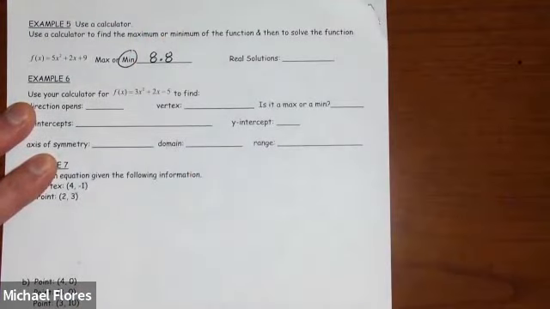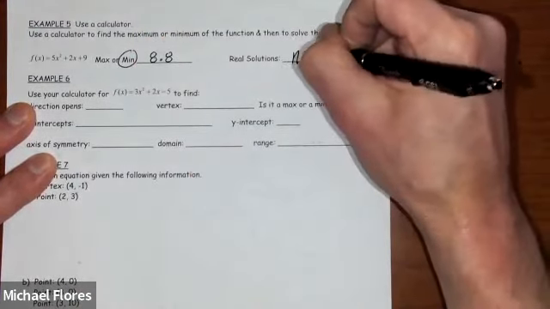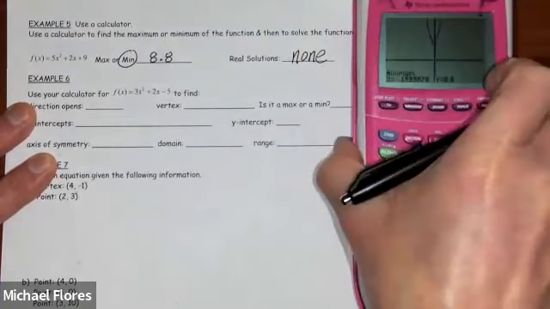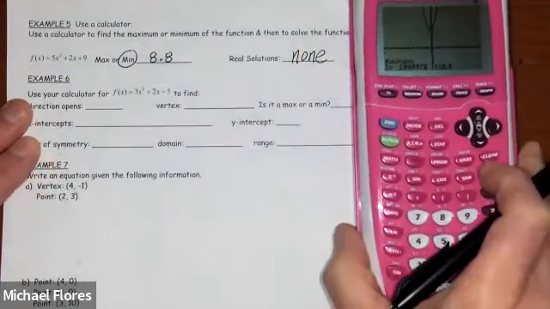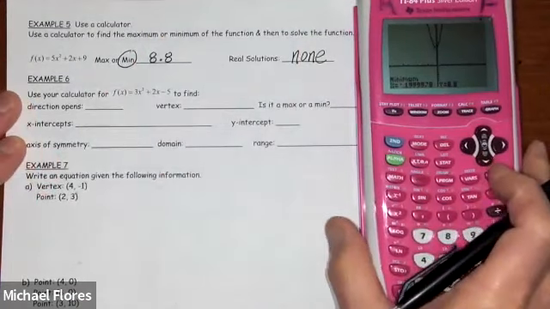Real solutions? Well, none. We don't have any real solutions here. Real solutions are where your graph actually crosses the x-axis. This one will never cross the x-axis.